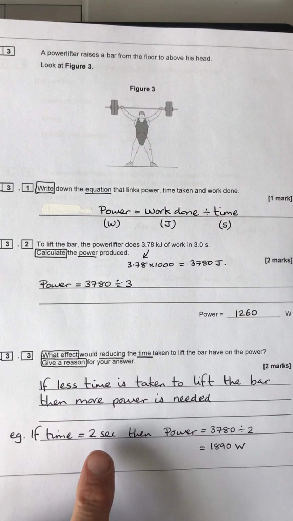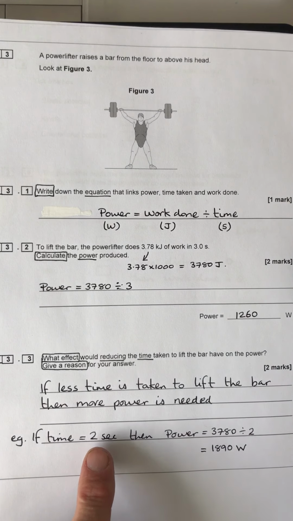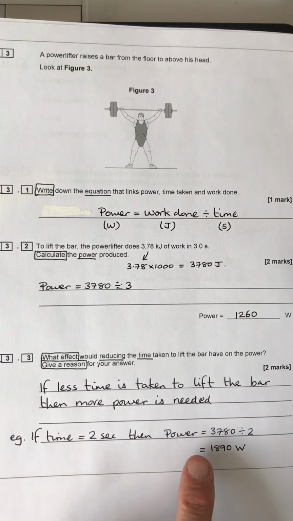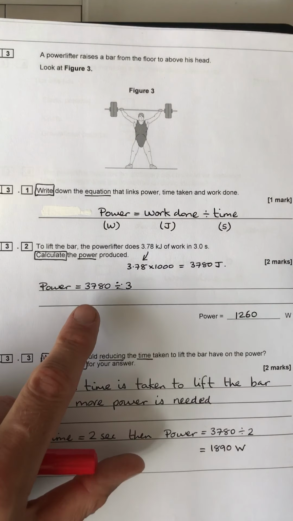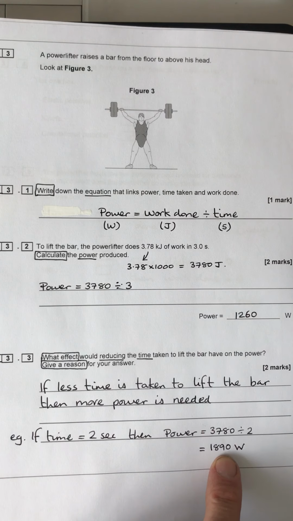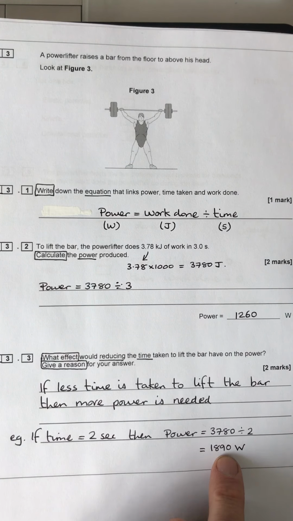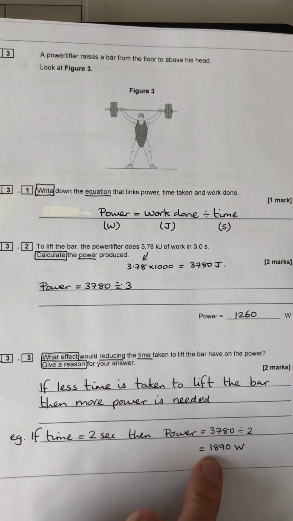So let's just prove this by reducing the time from 3 seconds to 2 seconds, then putting that back into our equation. So power is 3,780 divided by 2. Remember, the last question it was divided by 3. And that gives us a power of 1,890, which is higher than the power originally. So the power increases.